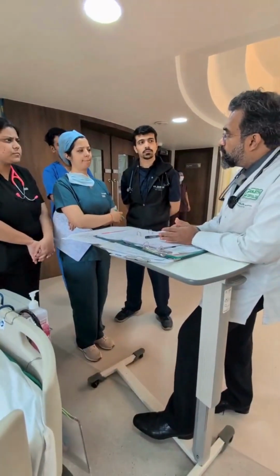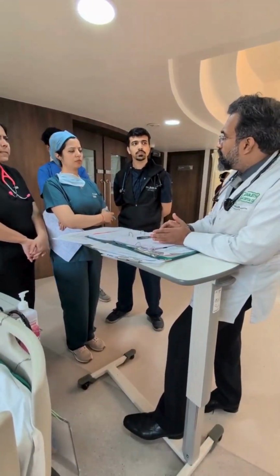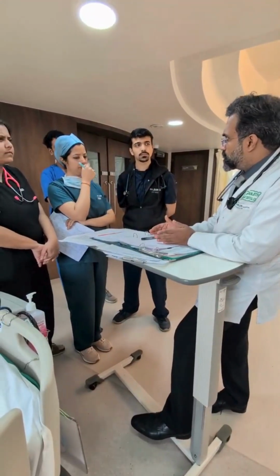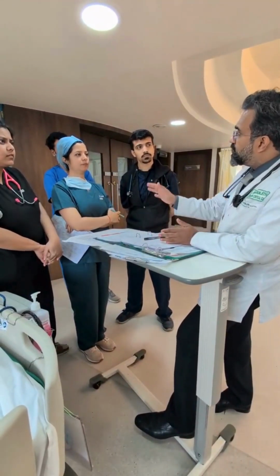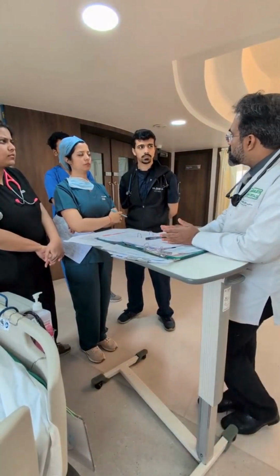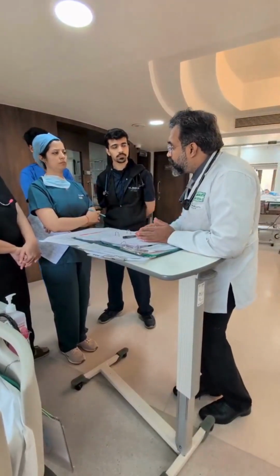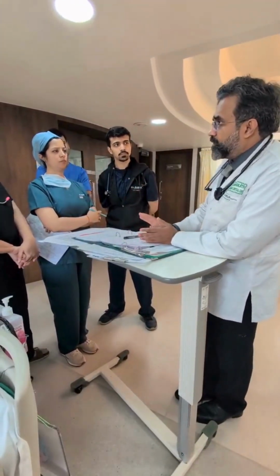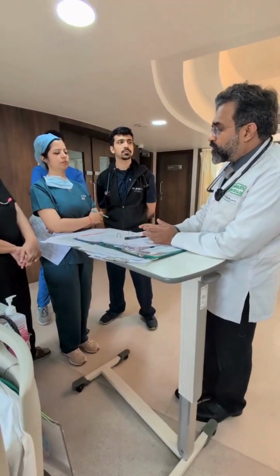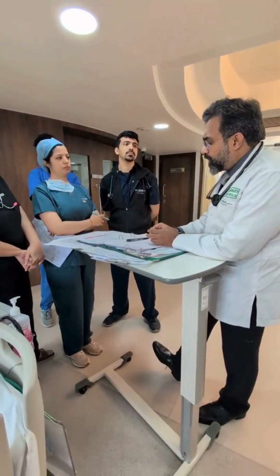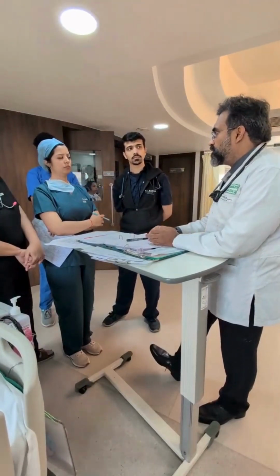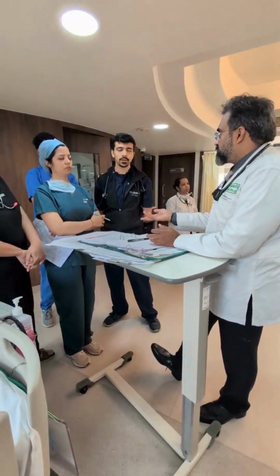Cytokines come as middle molecules, somewhere between 500 to 1000. Anything more than that, more than 1000, are large molecules. Those large molecules cannot be filtered. So albumin is a large molecule, so if you have a drug that binds to albumin, it cannot be dialyzed.